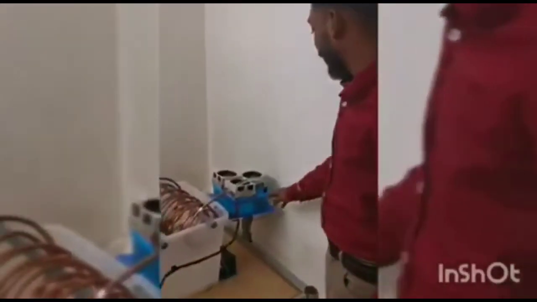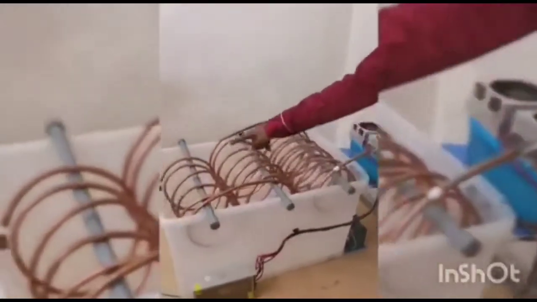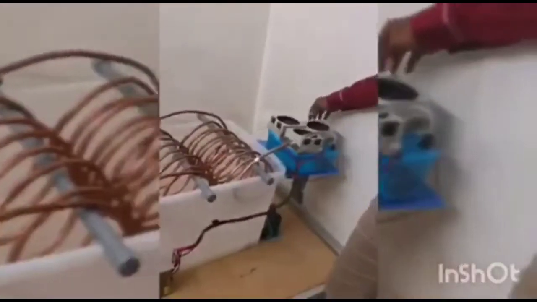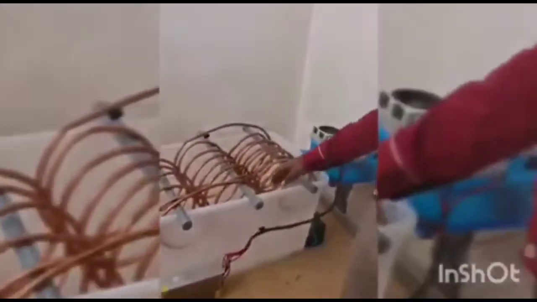The water that is cooled by the peltier device inside the tank will go through the coil and then come back to the same container by the hose. So the longer the time, the more water is collected inside the water tank.